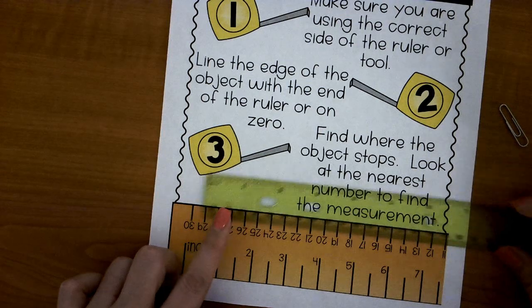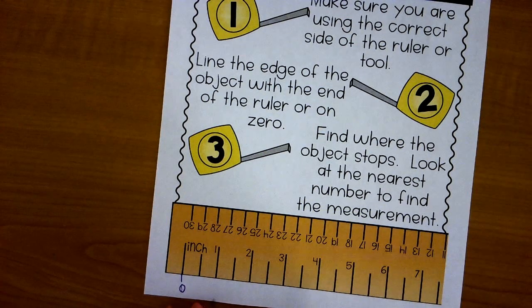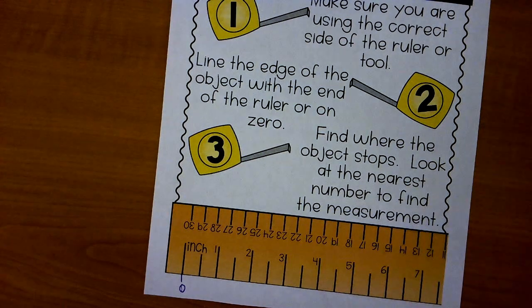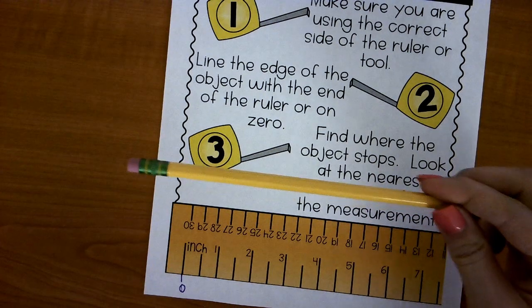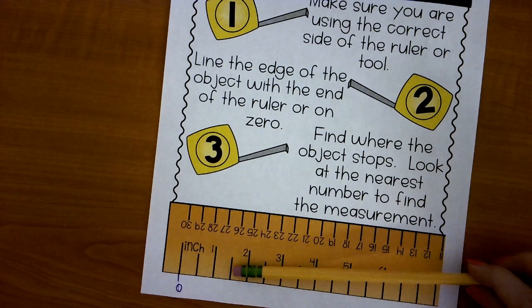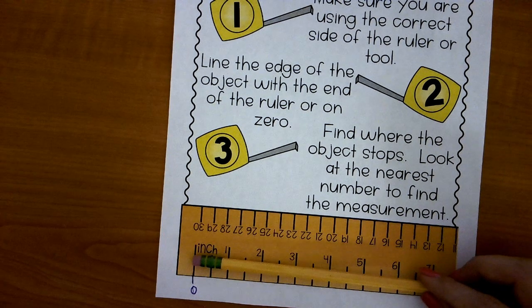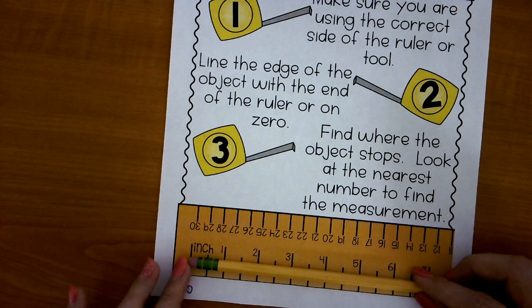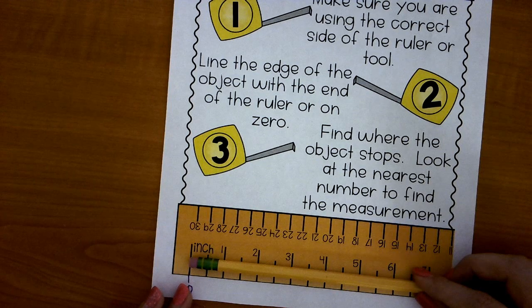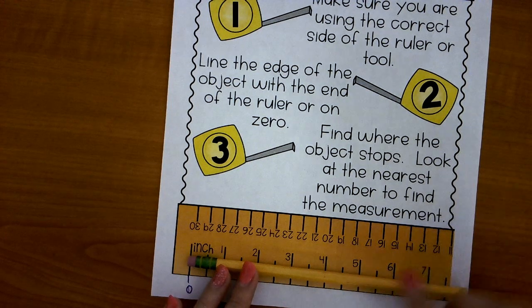So look for that. But make sure if you're going to measure something, like if I was going to measure this pencil, I can't just put it anywhere on the ruler or I would not get the correct measurement. I have to make sure to line it up with the end of my object and the end of the ruler on 0 and go from there.